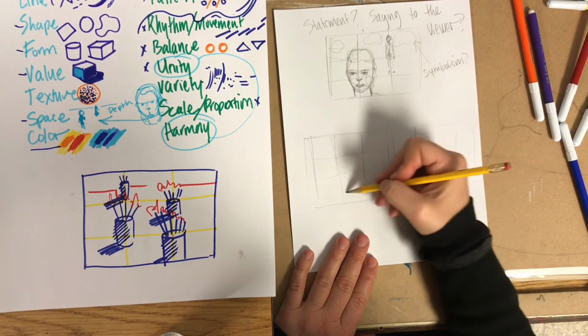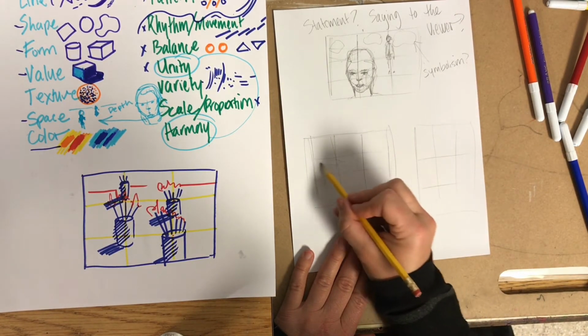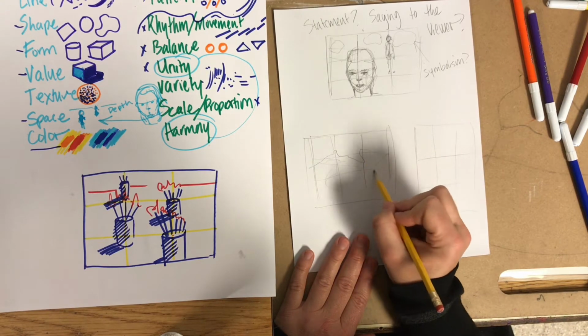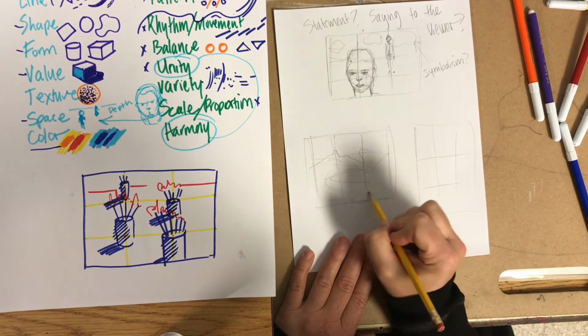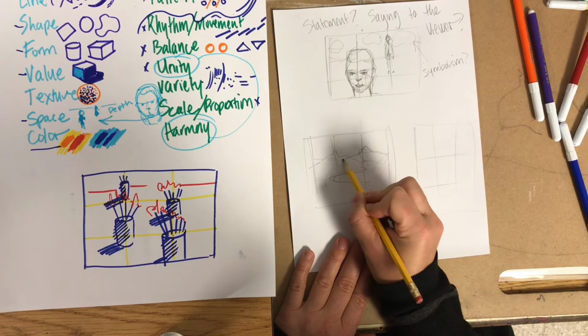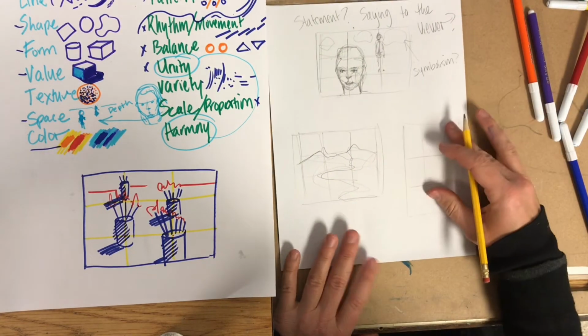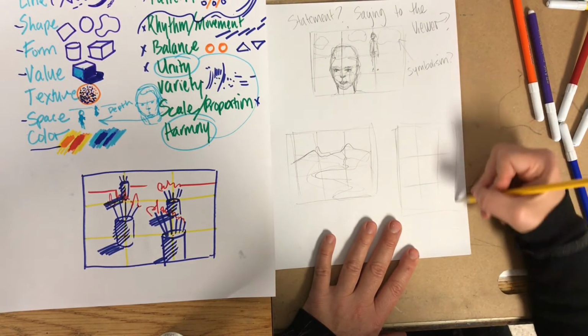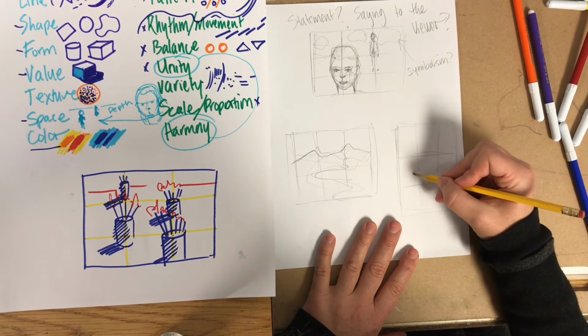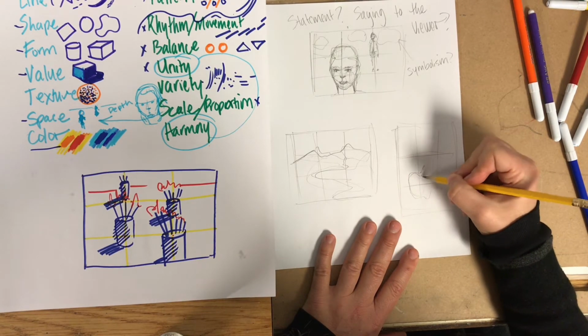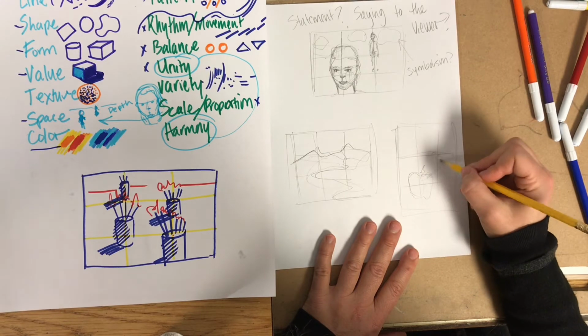Now you can do a portrait, you can do a landscape, or you could do a still life. Also there's the option of abstract art. So if you want to do something abstract, you can. But it does have to have some sort of statement visually indicated with your piece.